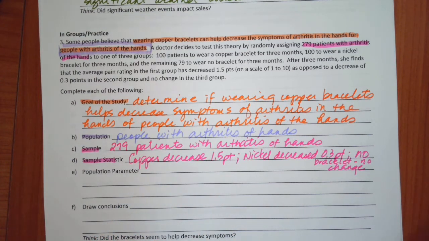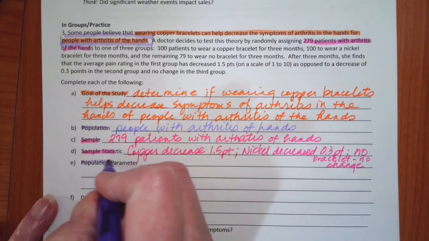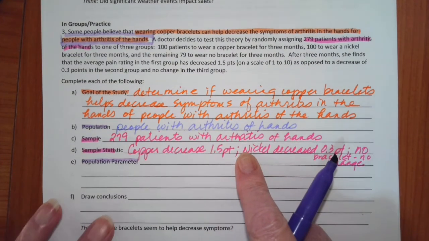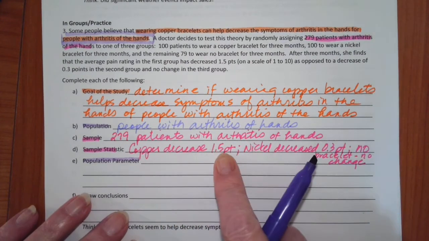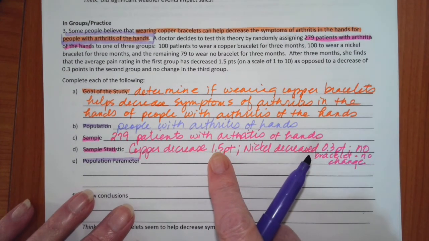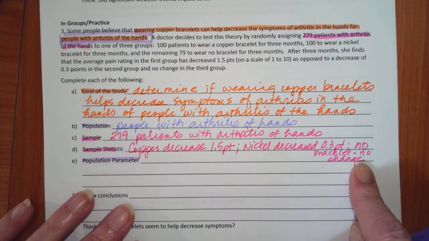Okay. All right, so the population parameter. The population parameter is, and this is one where we can actually do this a little bit differently. What did we find here? We're going to have to make an inference about this into the population parameter. The copper decreased quite a bit on a scale of 1 to 10. The nickel had very little impact, and no bracelet, there was no change.